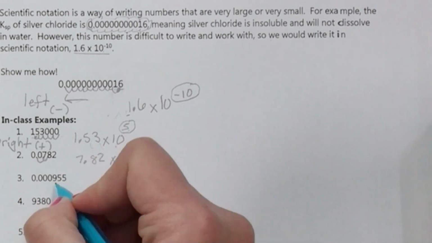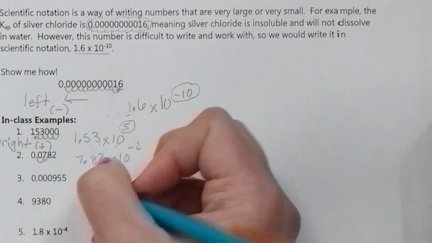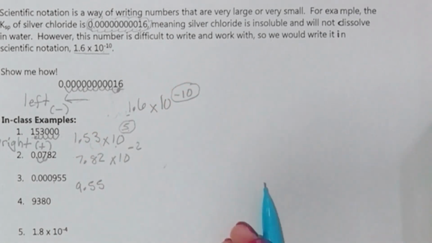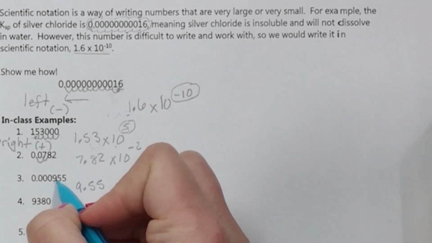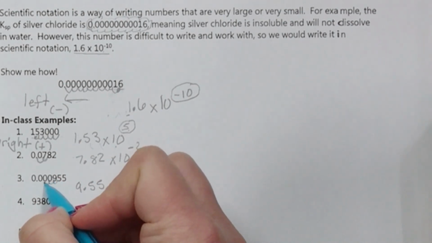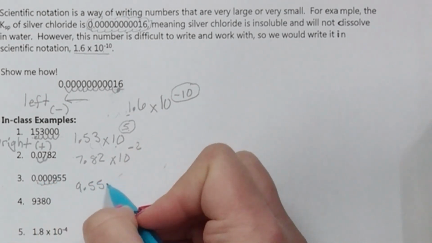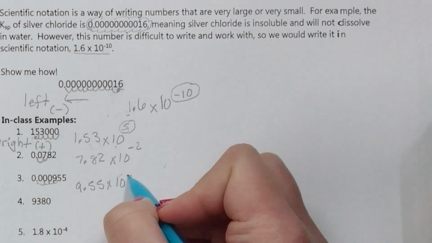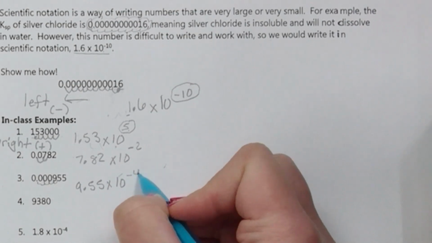All right, number 3. 9 is my first whole number, so that's 9.55. Now my decimal place is moving left 1, 2, 3, 4 times. So 9.55 times 10, I move left, that is a negative 4.